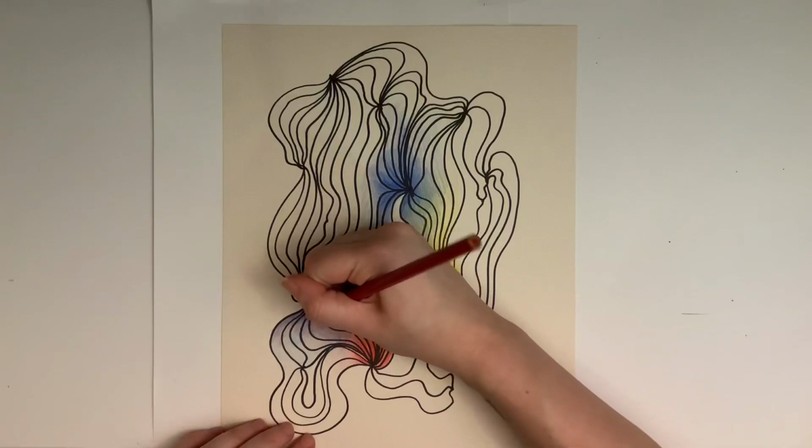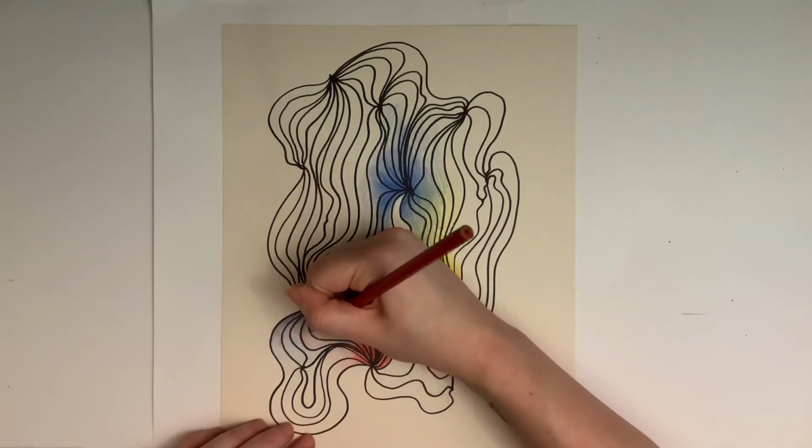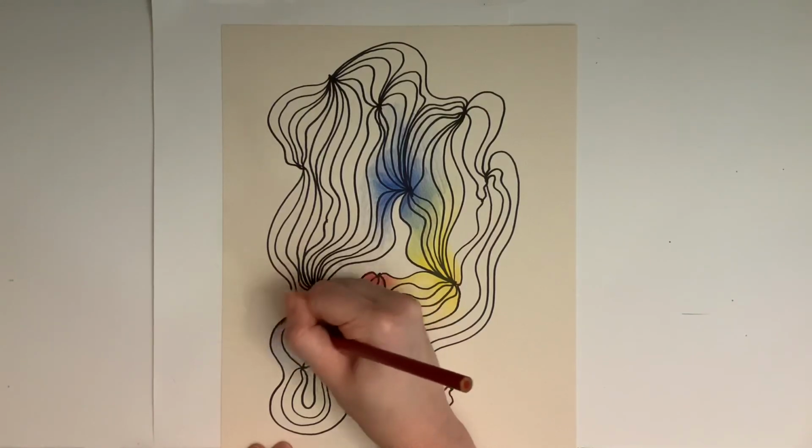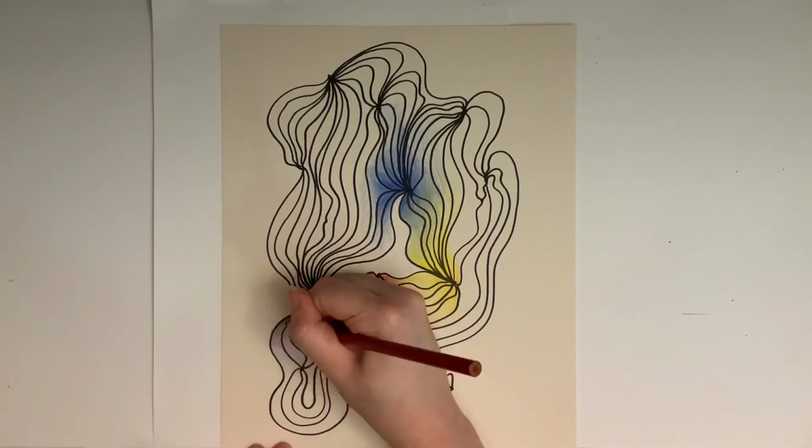I wanted it to be darker, so I had to apply a lot more layers and apply a lot more pressure with my red and my blue to create that darker purple.